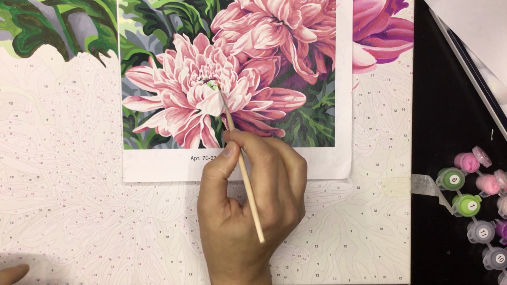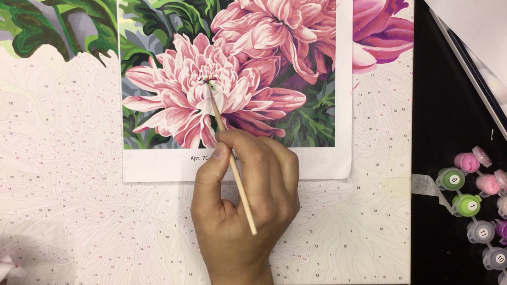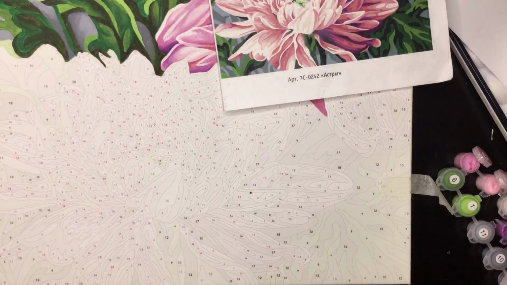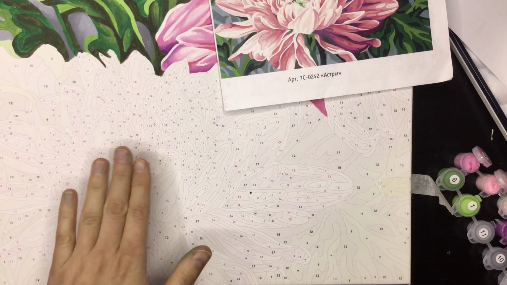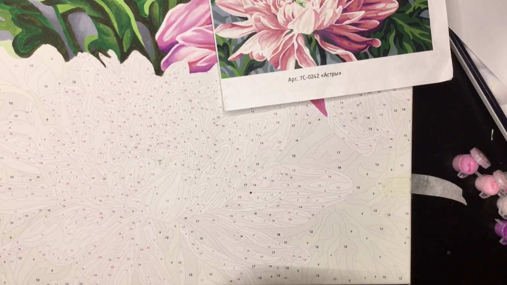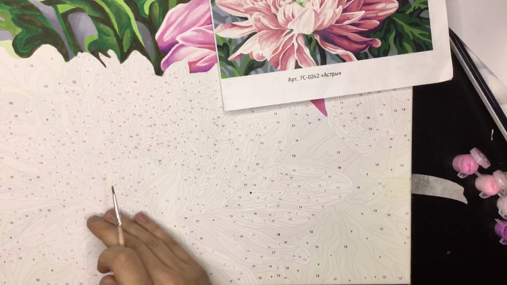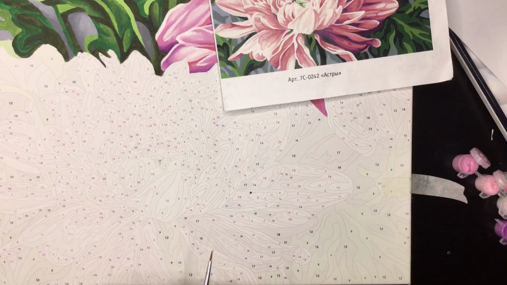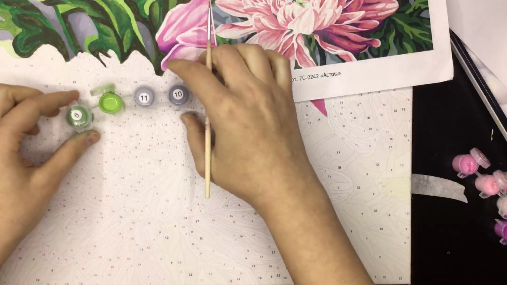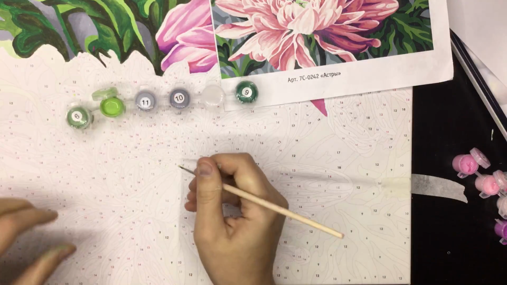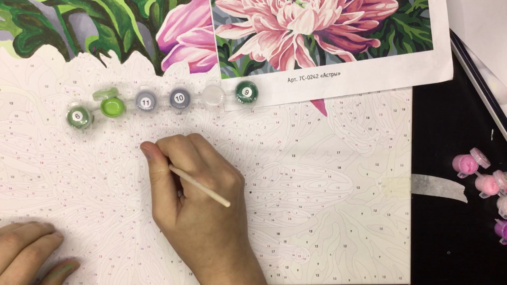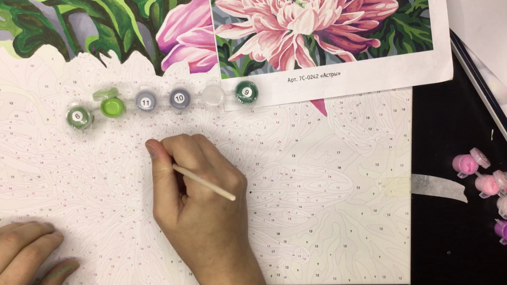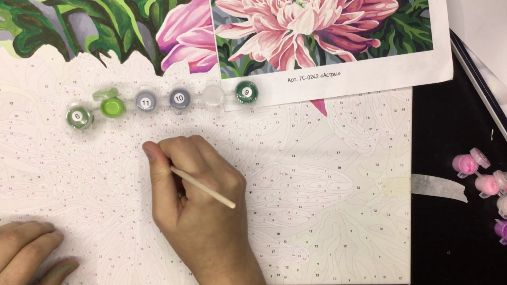Usually I'm starting from the center of flower. Why is it so? Because after it, each petal will go on it and then again on it, layer by layer. So first it's time to color the center. Here I don't really like the quality of greens because it's a little bit transparent.